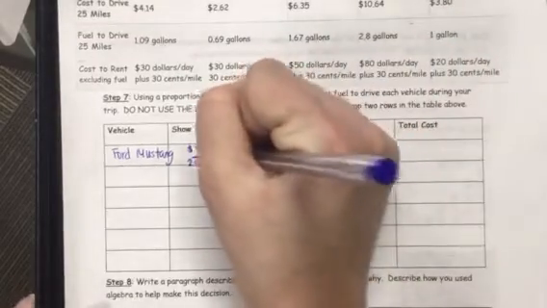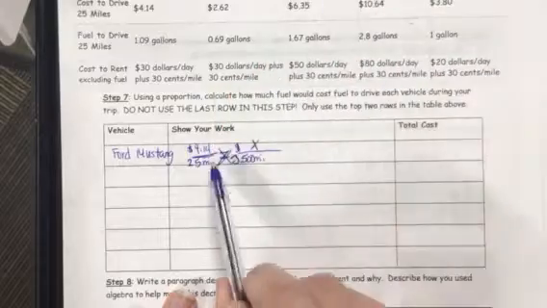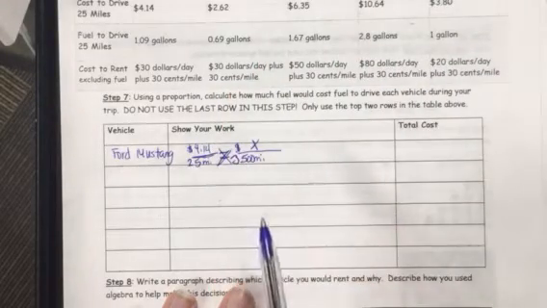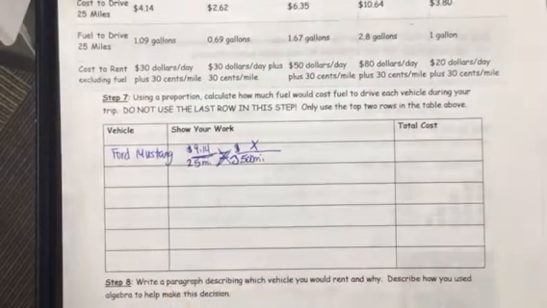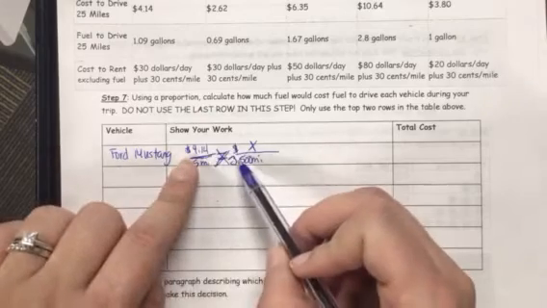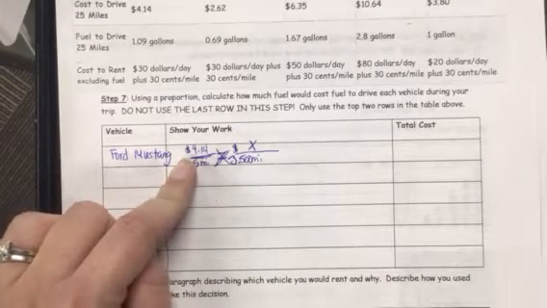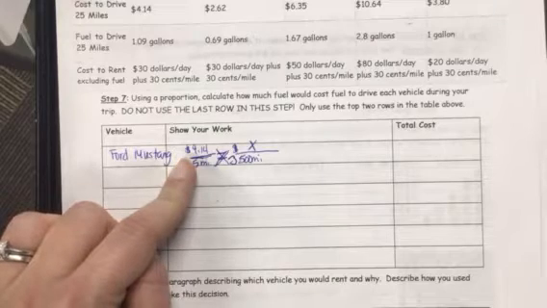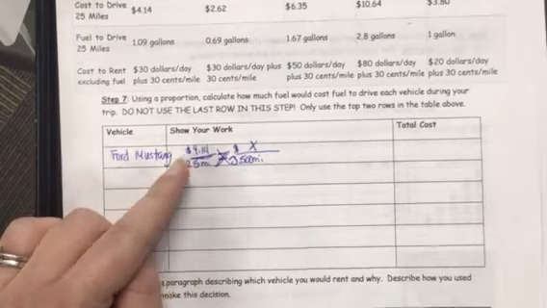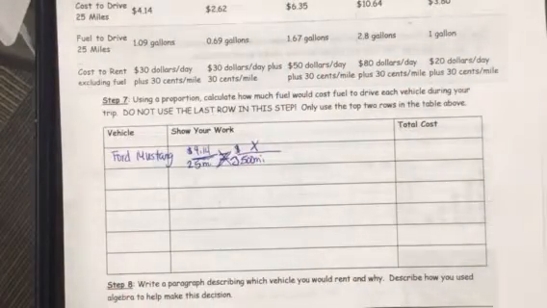How do I solve this proportion? Cross multiply. So I would take $4.14 times 3,500. Does anybody have a calculator on them? Anthony, could you type in $4.14 times 3,500 for me? 14,490.